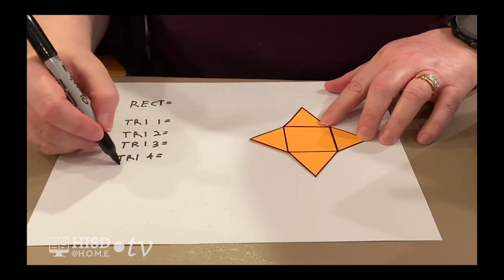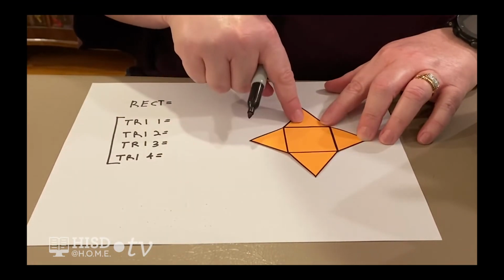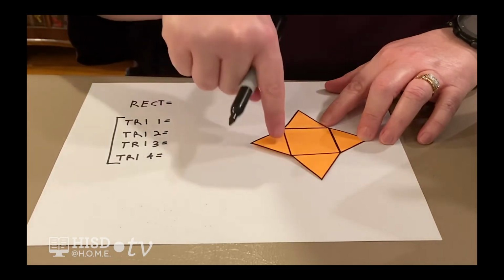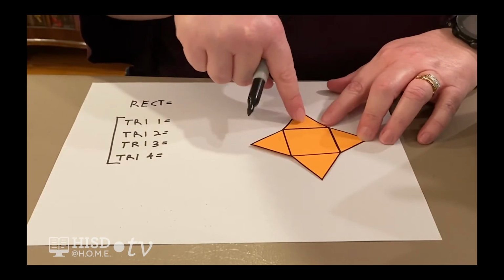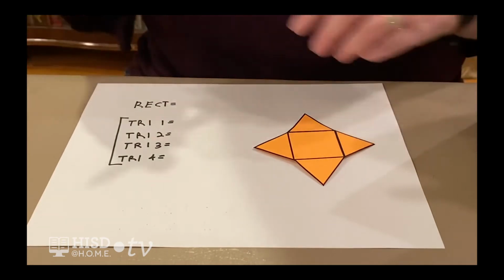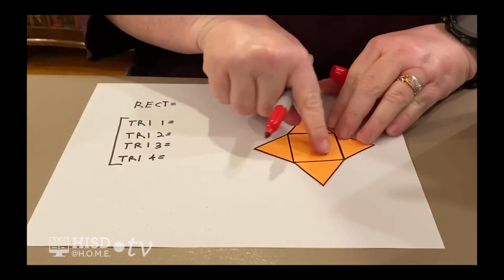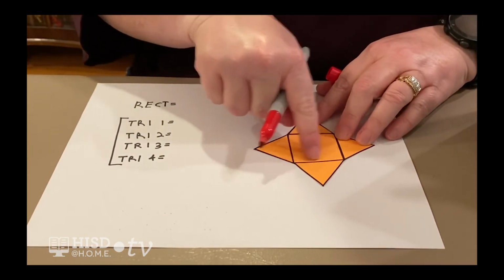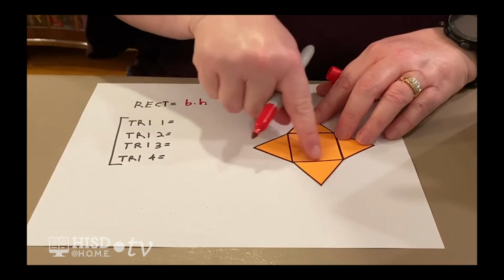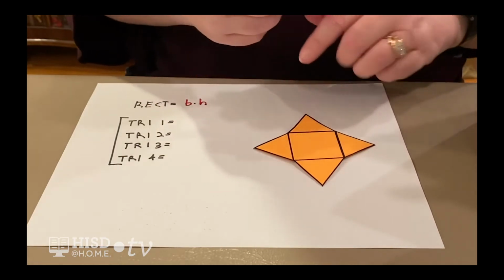Now you might notice that all of these triangles are congruent, or they're equal to each other. So once I find the area of one of them, I'll be able to use it for the other areas. Now, do you remember how we find the area of a rectangle? That's correct. I'm going to take the base times the height. That's how I find the area of the rectangle, and that's the bottom base. That will give me the surface area of this piece.